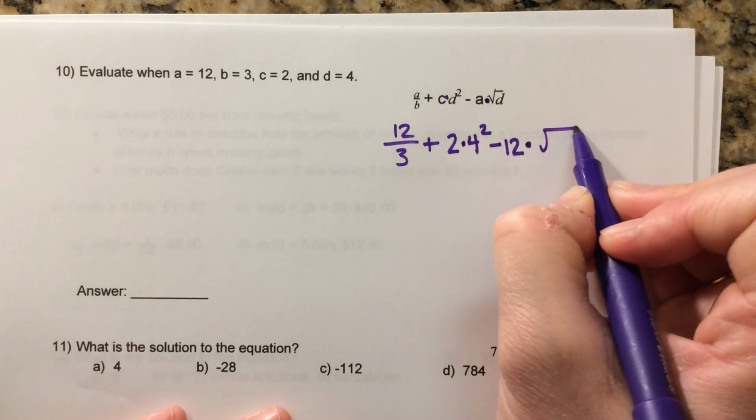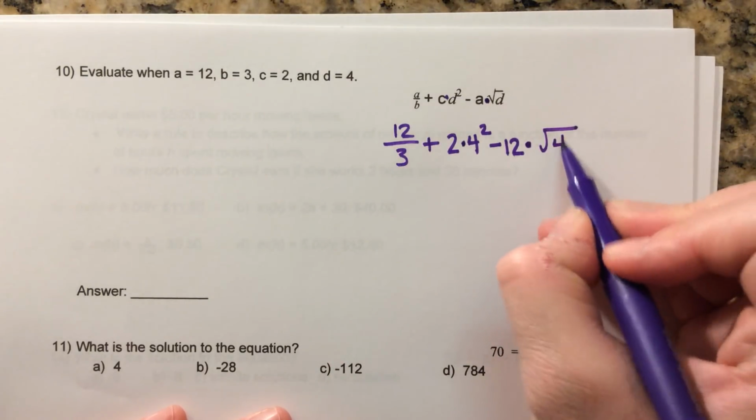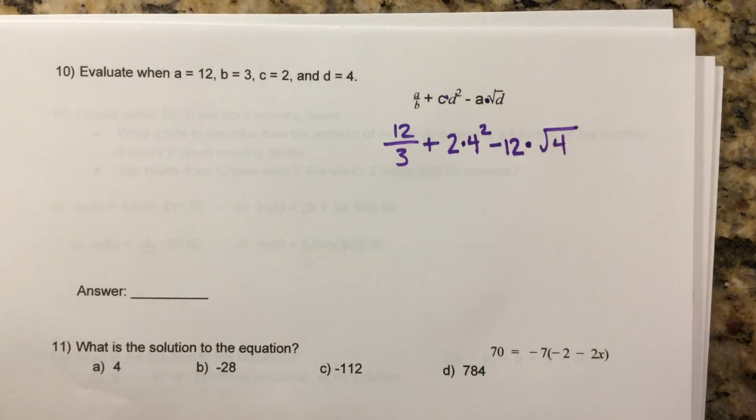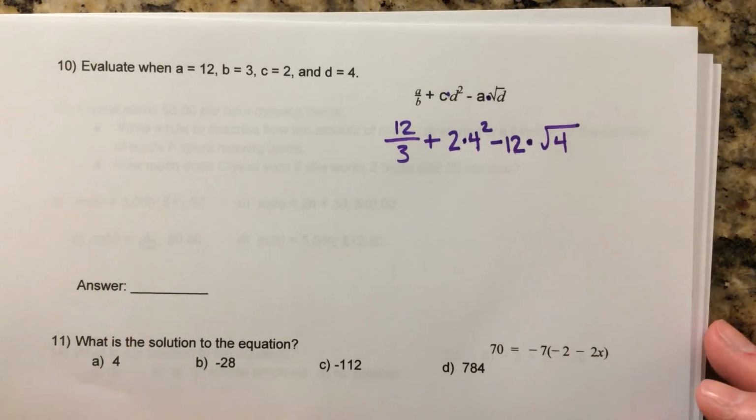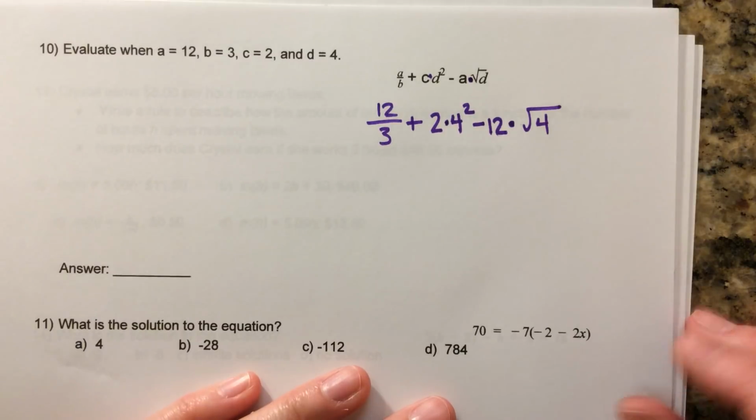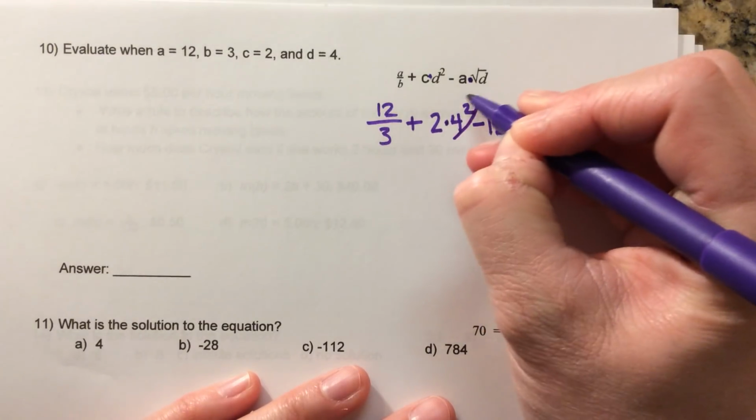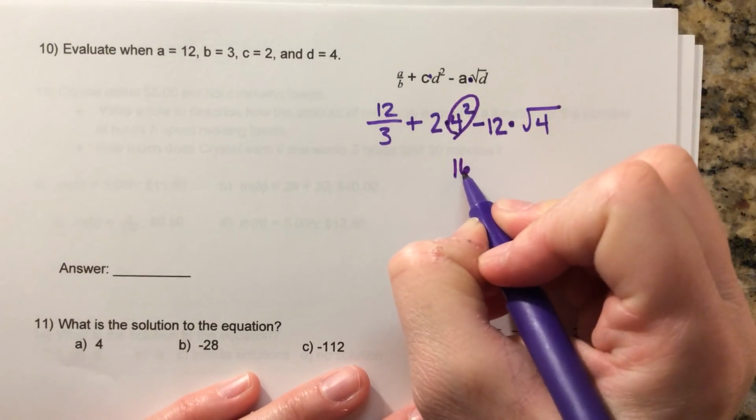And square root of D is 4 here. Okay, so I've just replaced all the letters with numbers. Now I'm going to simplify. So with order of operations, what I probably want to do first here is the exponent. So 4 squared, I know that that's 16.